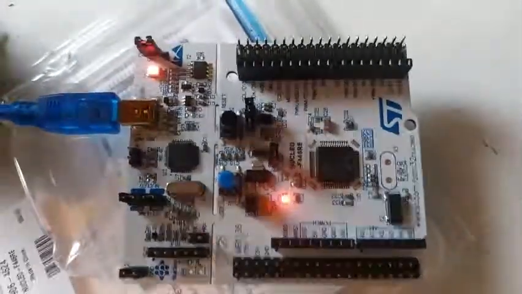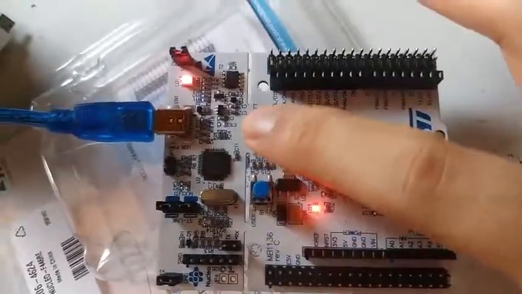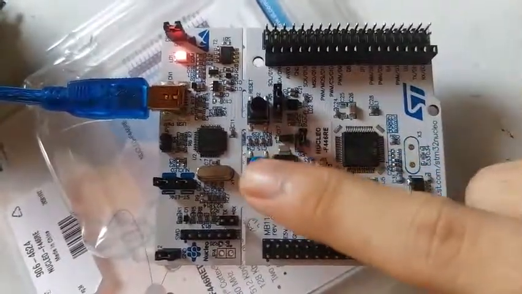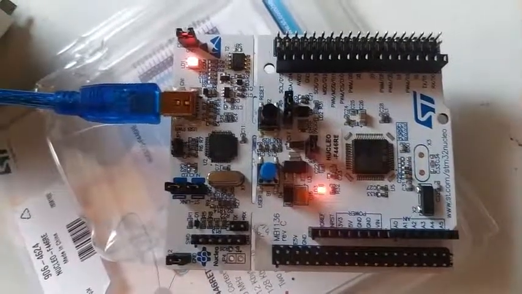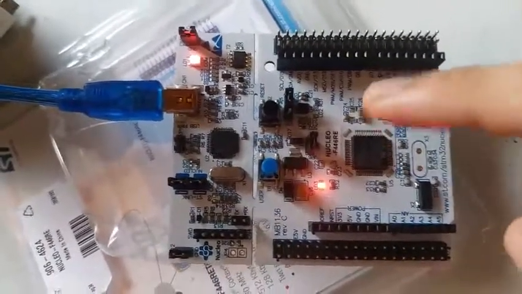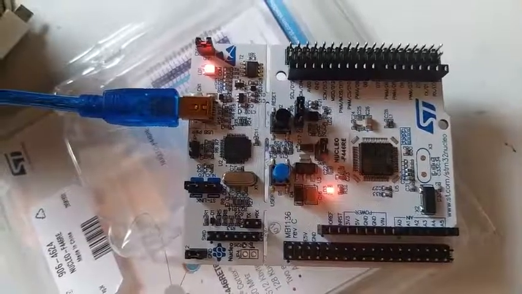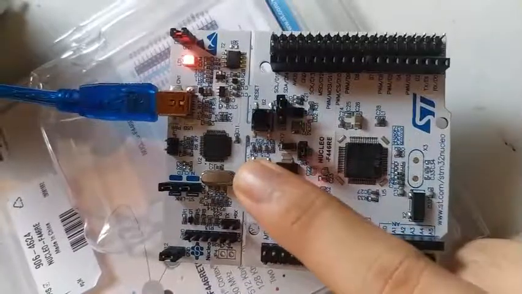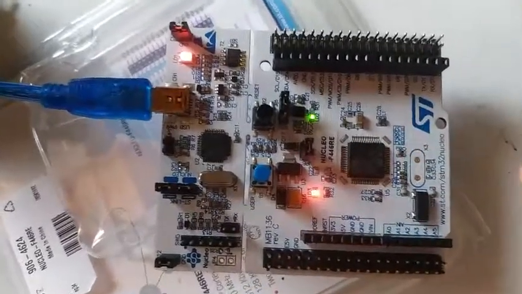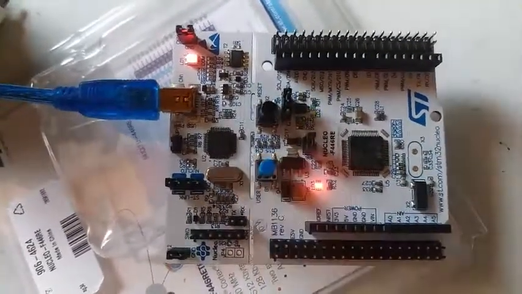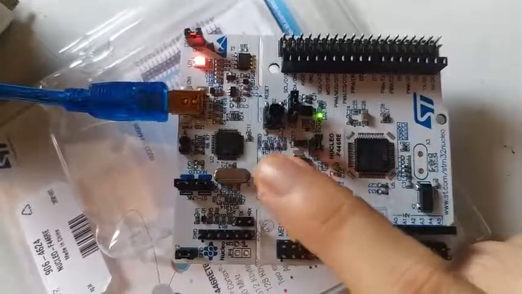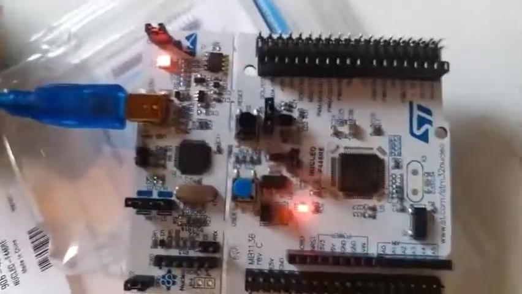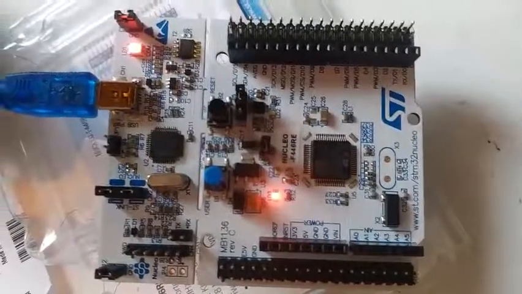Let's click the reset button first, and now we should expect that if we push this user button here, we should light up the LED, and if we click again, it will turn off. Basically, it will toggle the LED. So let's click that one first. There, the LED lights up, and if we click again, it will turn off. Again, turn on, turn off. This is the external interrupt at work.